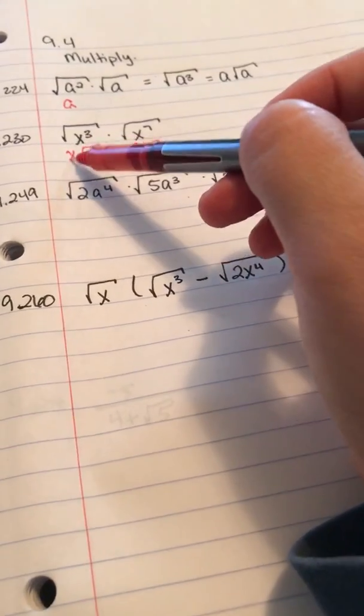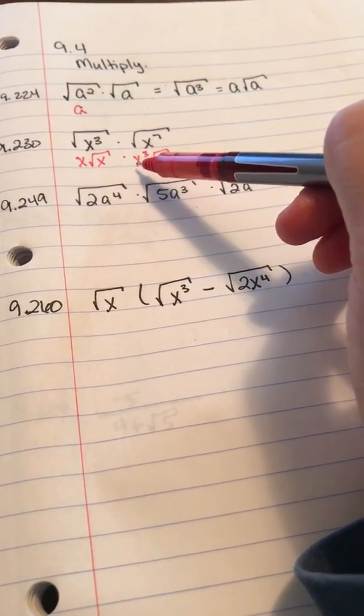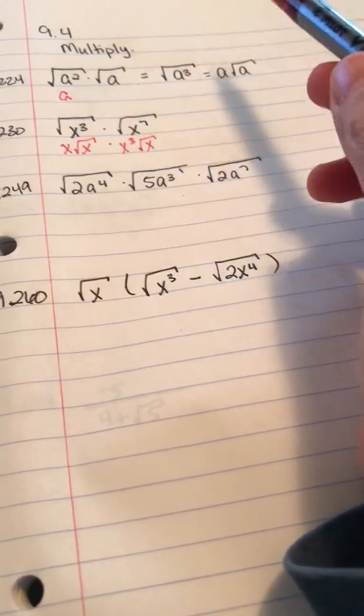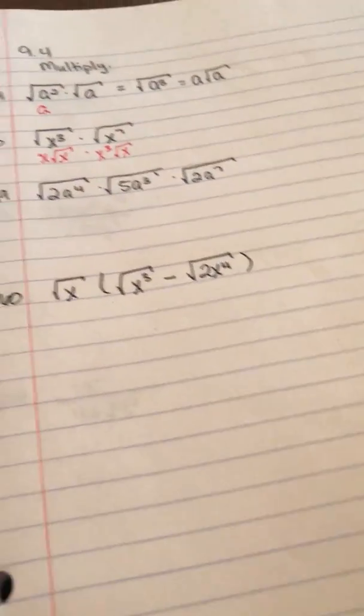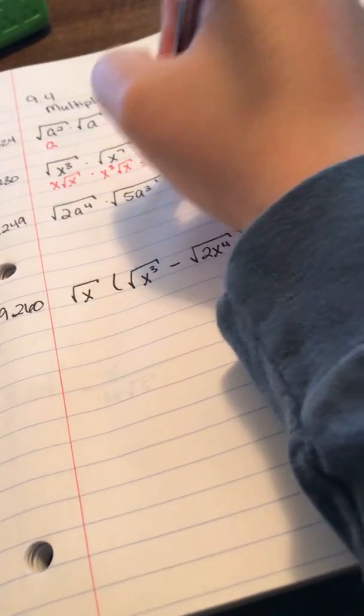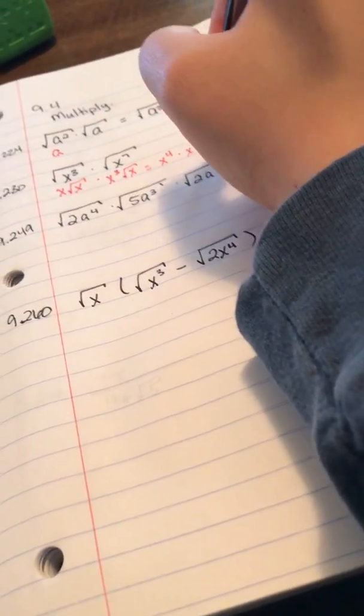And then you would multiply x times x cubed, which gives you x to the 4th. Square root of x times the square root of x gives you x. And then you'd have x to the 4th times x, which would eventually get you to x to the 5th if you really wanted to do it that way.